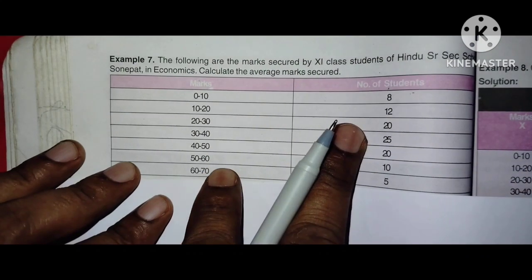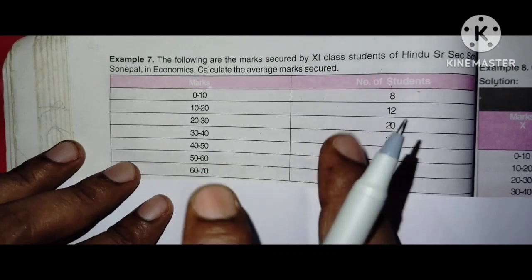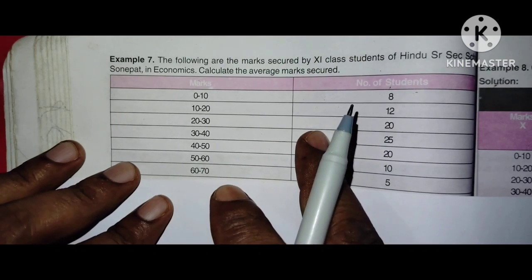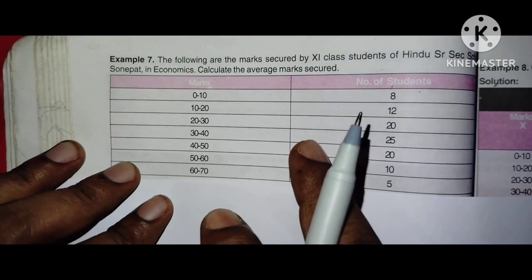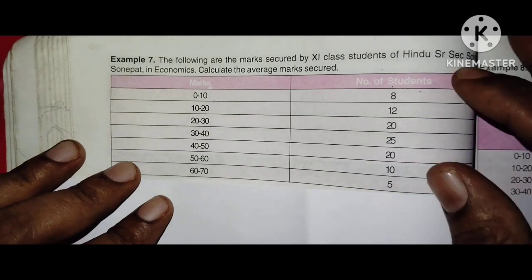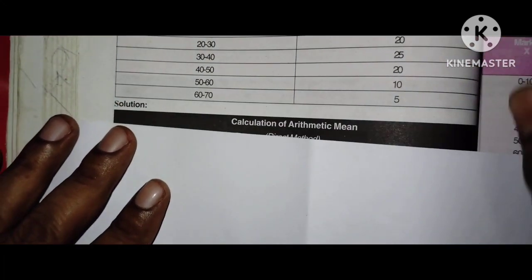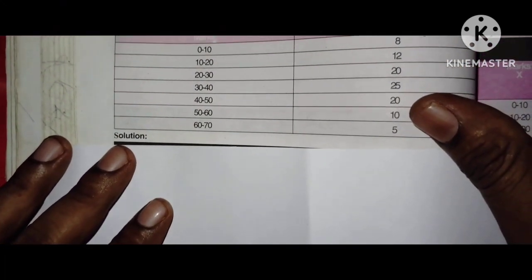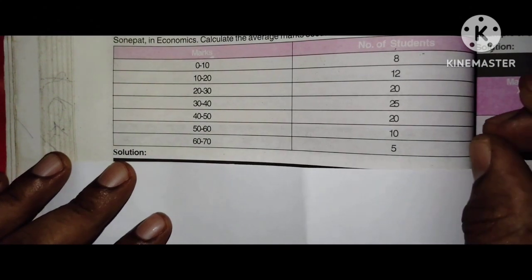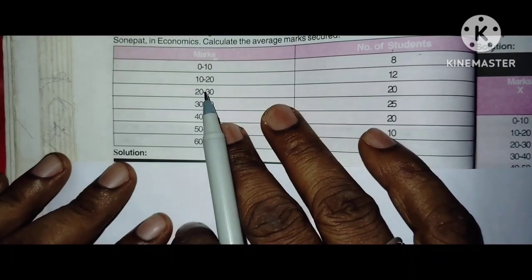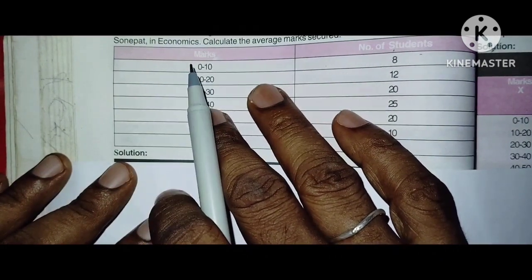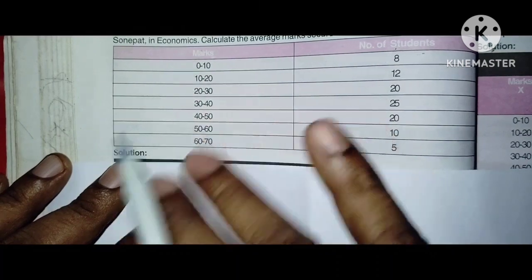So there are two columns given. Now, how will you calculate arithmetic mean under the direct method? That I am going to show you here. Let's see what the rules are first. How to calculate arithmetic mean under the direct method? First rule: obtain the midpoint of each class and denote it by m. You don't understand? Let's see here.